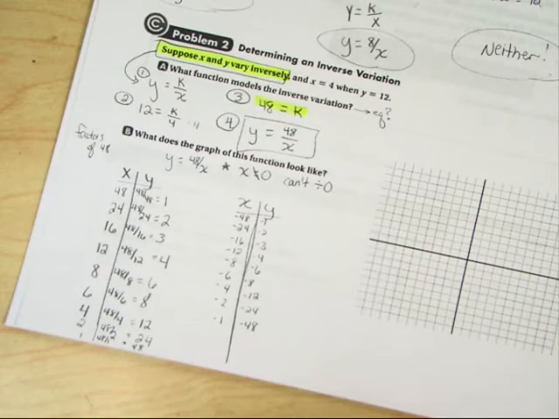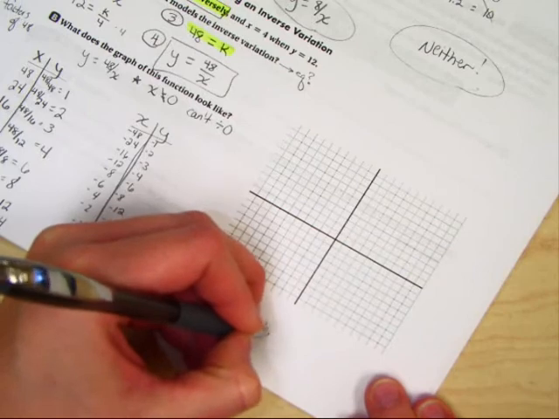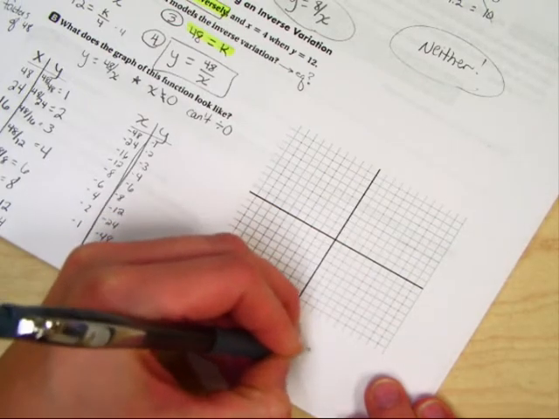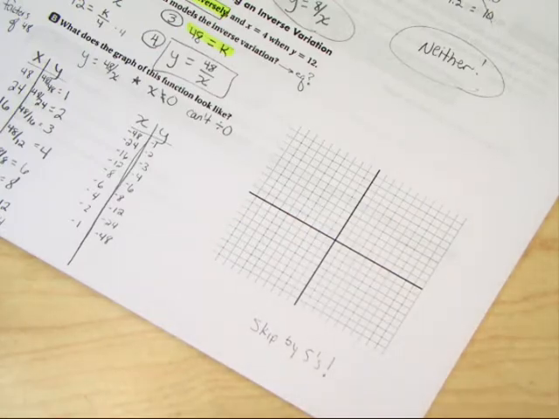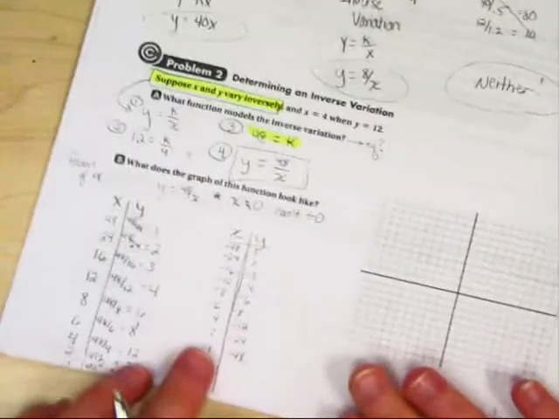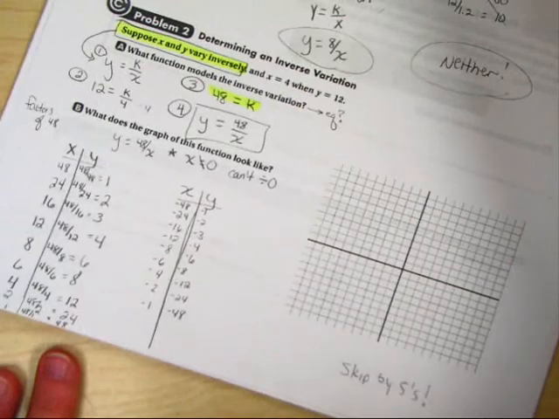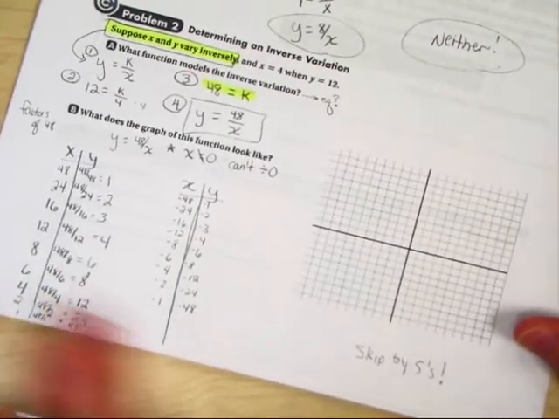The last thing we need to do, and I know this takes a while, that's why we're only going to do a couple of them, is plot your points. So I'm going to skip by 5s on both of my axes. Once you plot, let's go ahead and take some time. Pause the video if you need to. Plot your points. I'm going to do so silently.